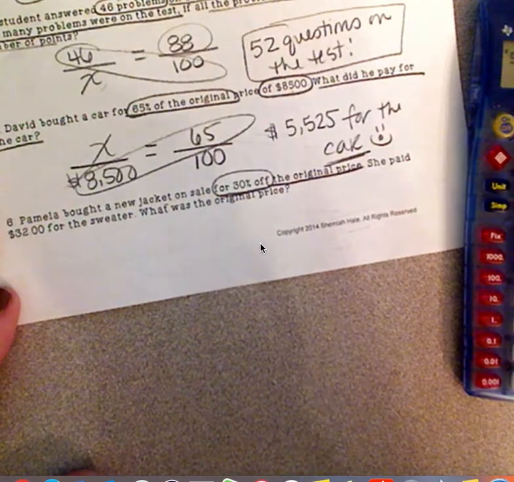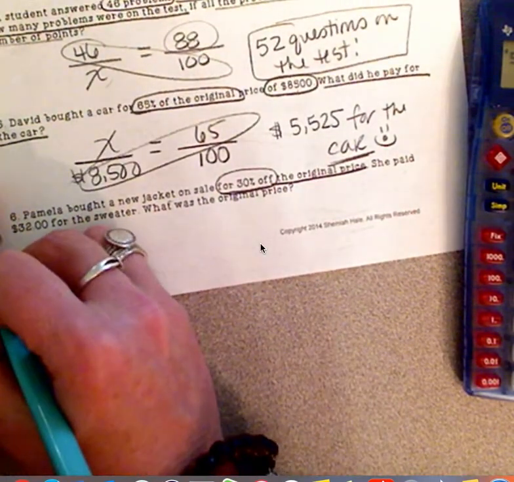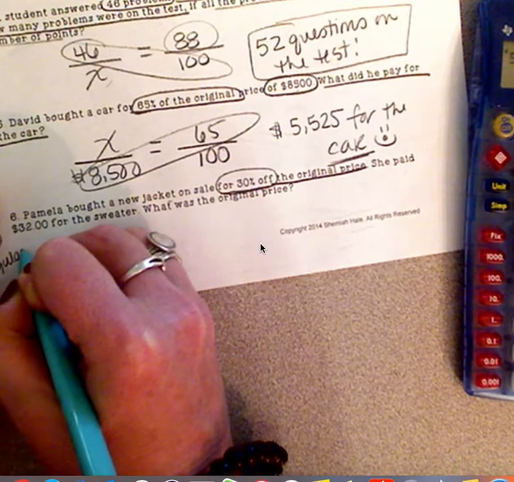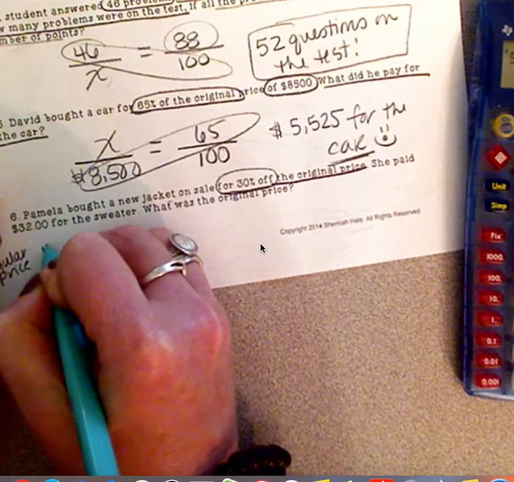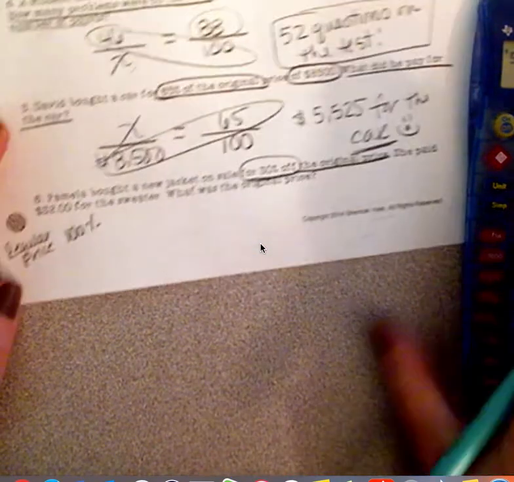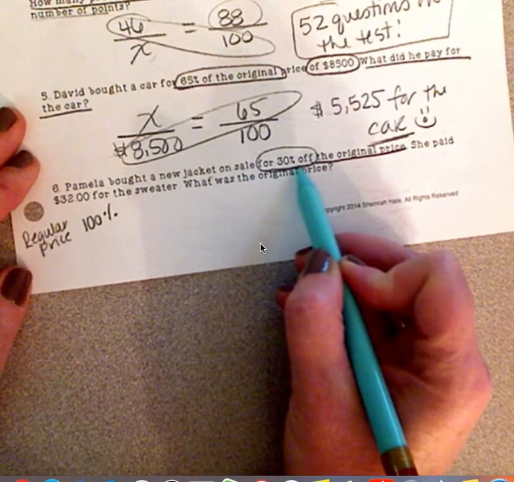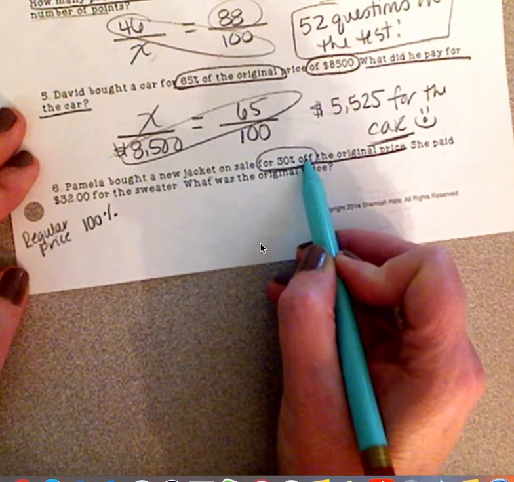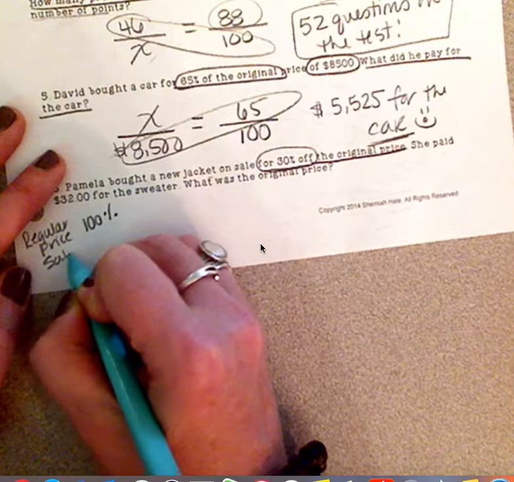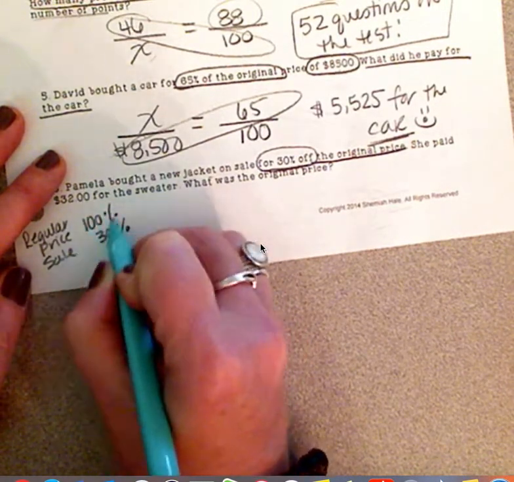So you're going to pay $50 for this coat. You're paying 100%. If you pay regular price for something, you're paying 100% of its value, of its cost. So if you get a sale, here it's 30% off. So there's a sale, and you're getting 30% off of this 100%.